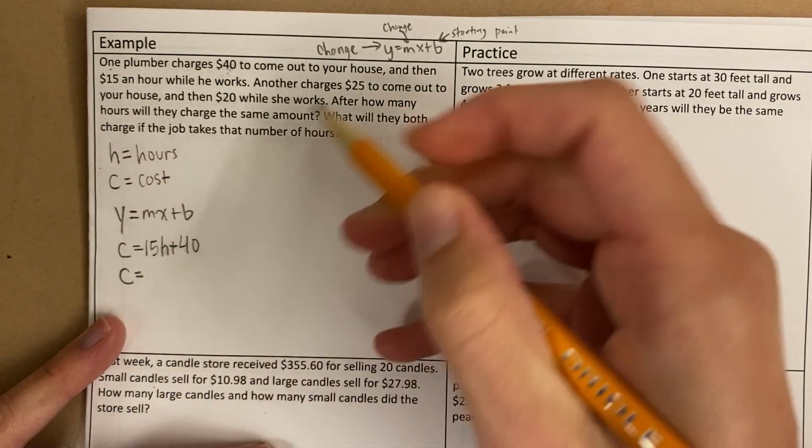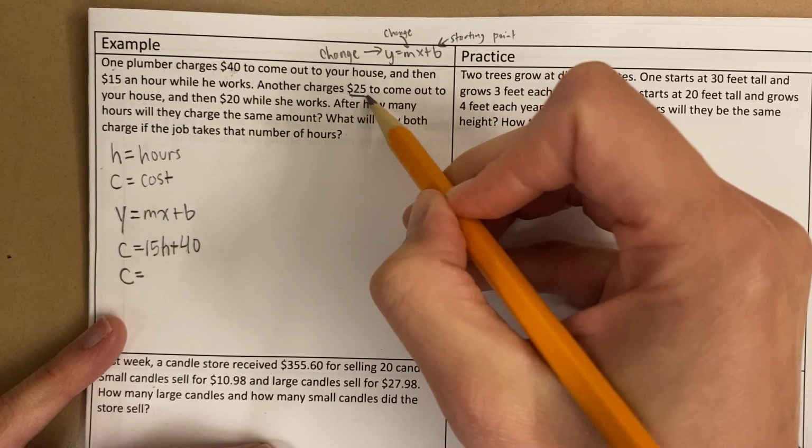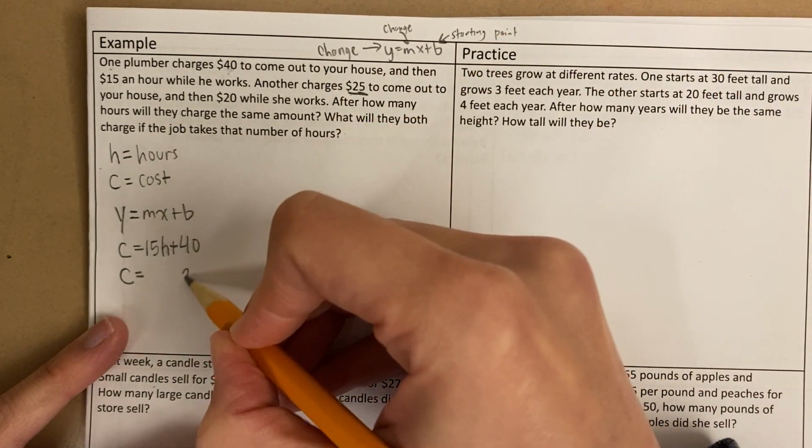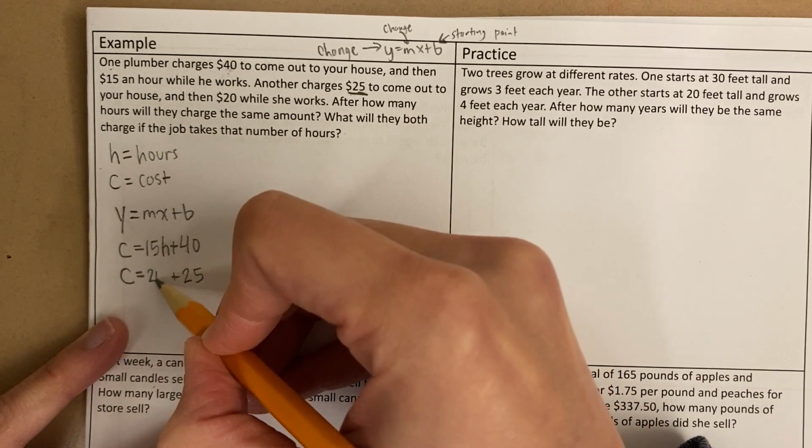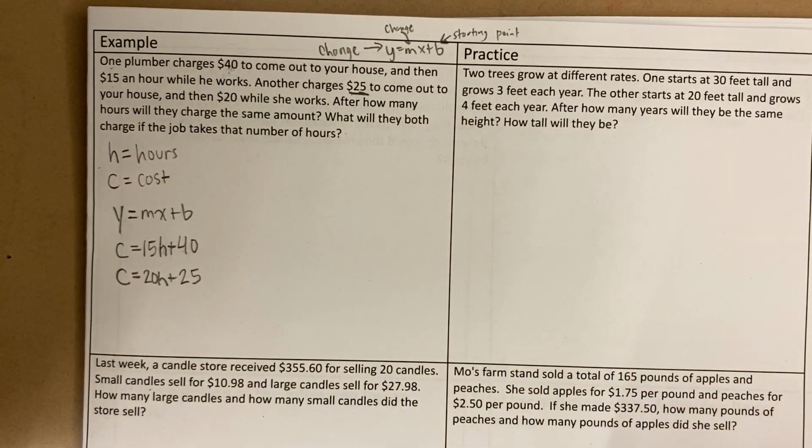Now the charge for the other plumber, and now that you've seen it once, hopefully you can kind of see, that person charges, right? She charges $25 to start, just to come out to your house, okay? And then she charges $20 an hour, okay?